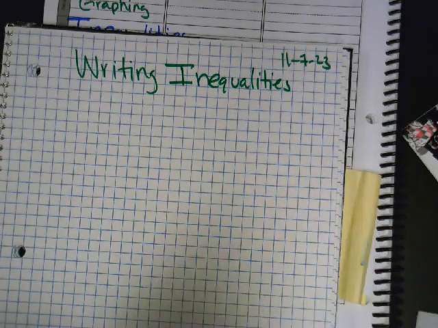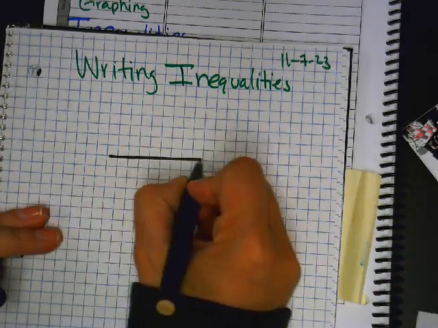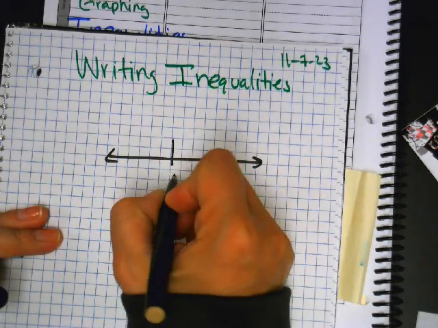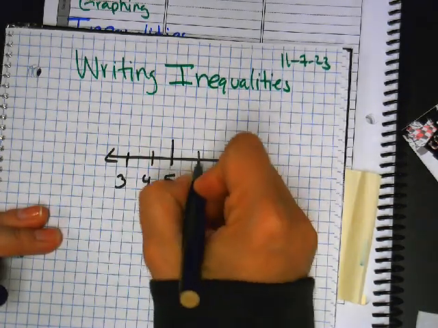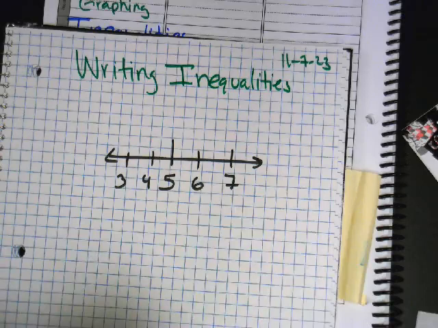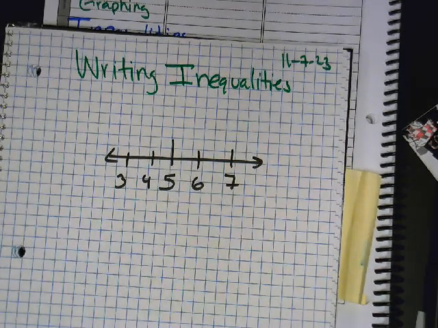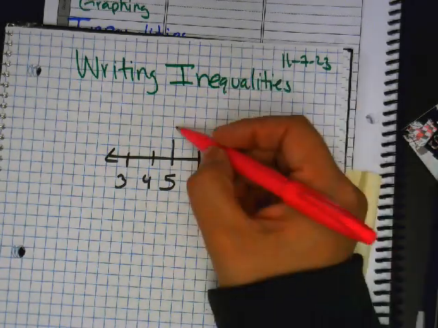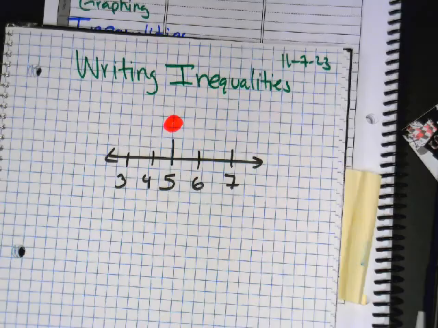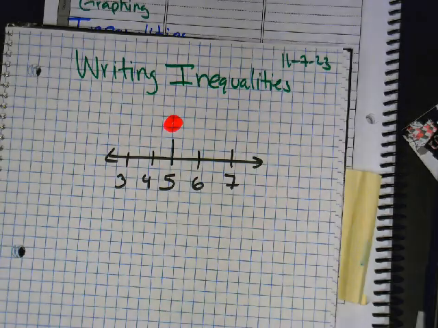So we're going to start with a graph that's already graphed. All right, so draw me that number line. So it's like the opposite of yesterday. Yesterday we graphed. Today we're going to write the inequality. So, open or close circle? Tell me. Close? All right, cool. Left or right? Right. All right, I heard a lot of rights.